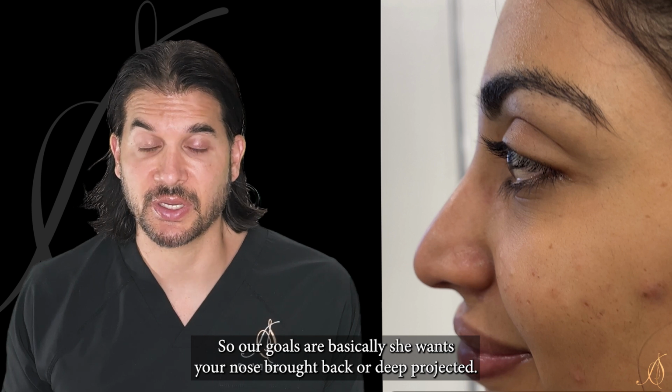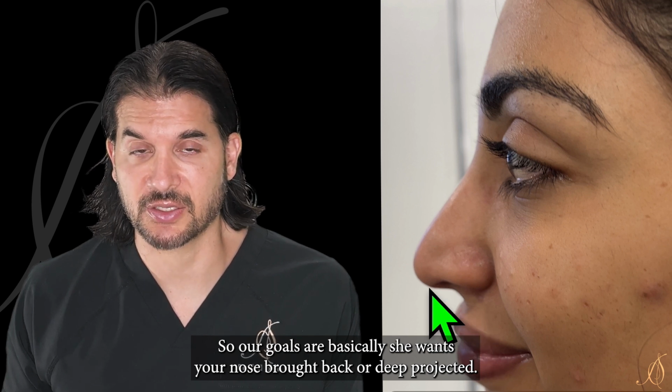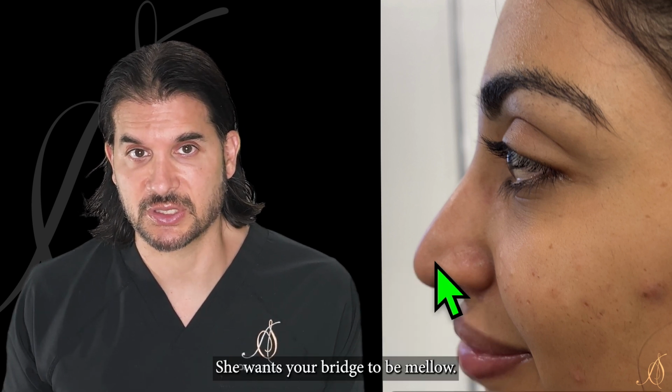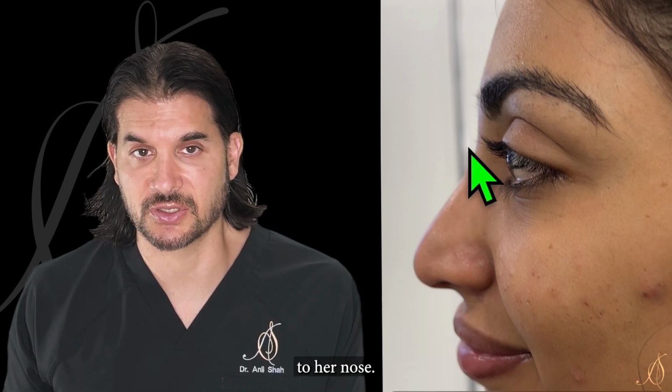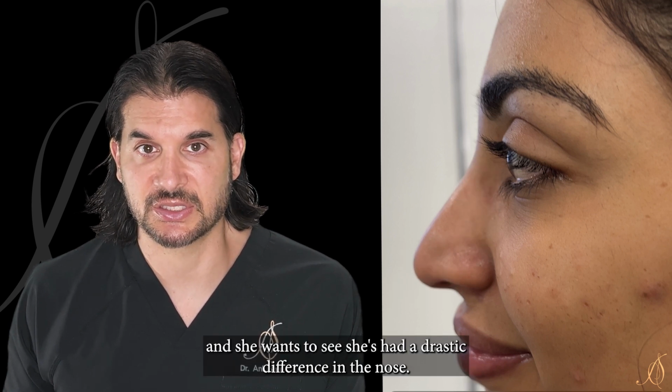So our goals are basically she wants her nose brought back or deprojected. She wants her bridge to be mellowed. She actually wants to look quite feminine, so she wants a little bit of a curve to her nose. And she wants to see a drastic difference in the nose.